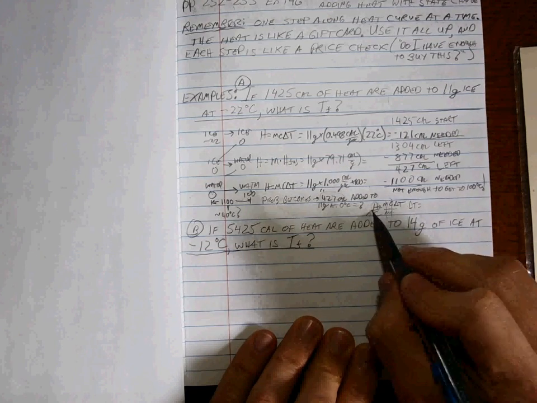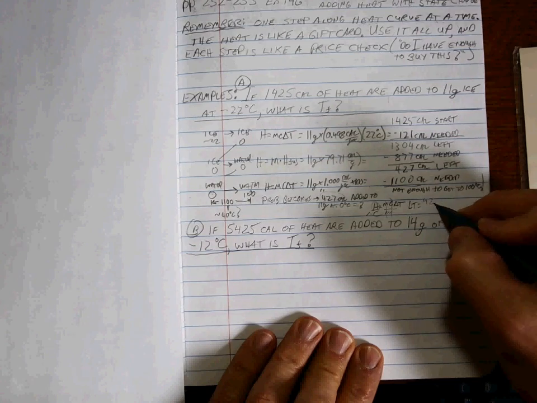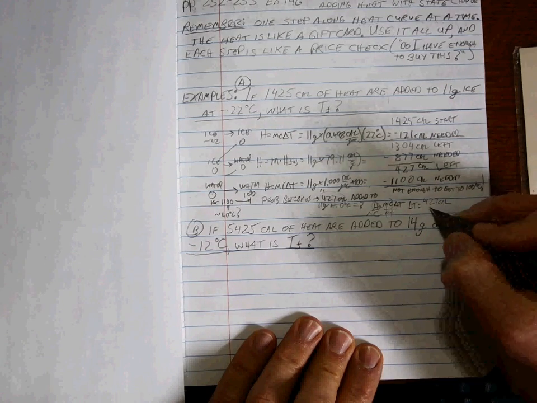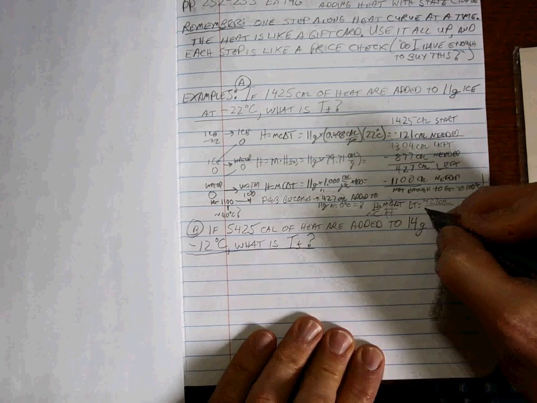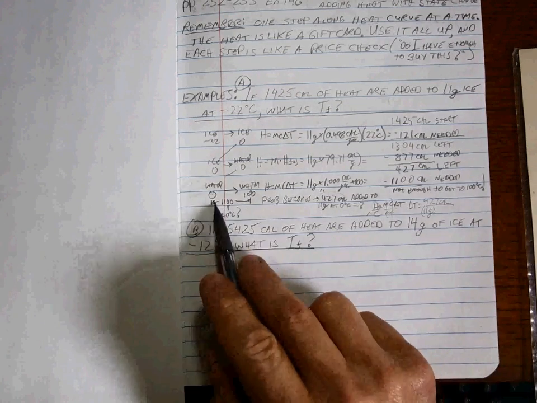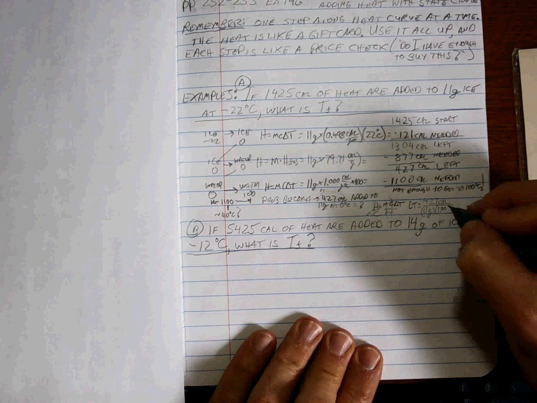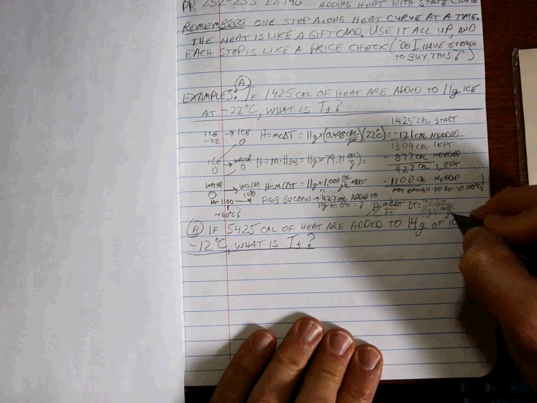Delta T is equal to H over mc. H is 427 calories. M is equal to 11 grams. We are at the liquid water stage, so we're using 1.00 calories per gram per degree C.